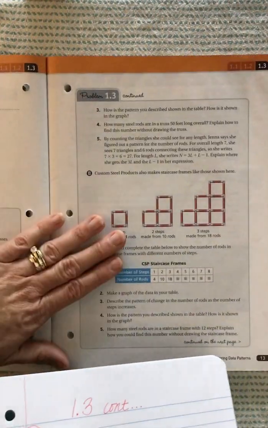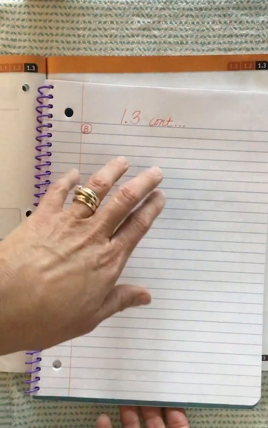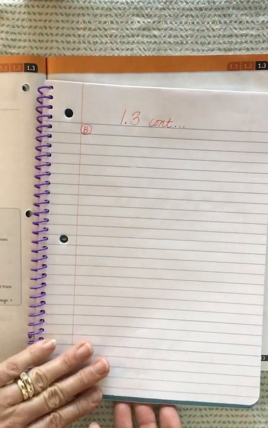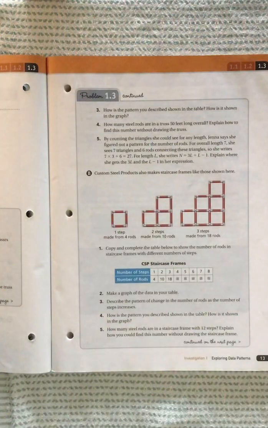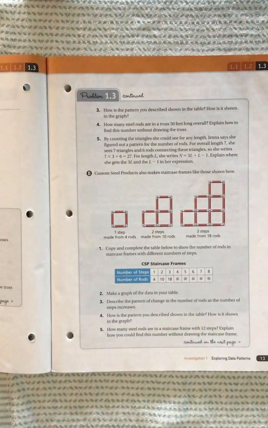And this is where we're going to be looking at steps. So I would have my table, I would have my graph, and I would have all my questions answered, and it's probably going to take quite a few pages. When you're all finished, you would snap a photo of this and upload it. Okay, that is one way to do this assignment.